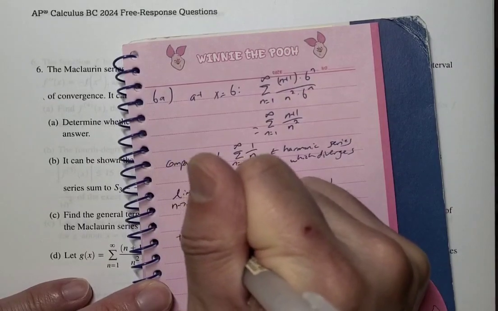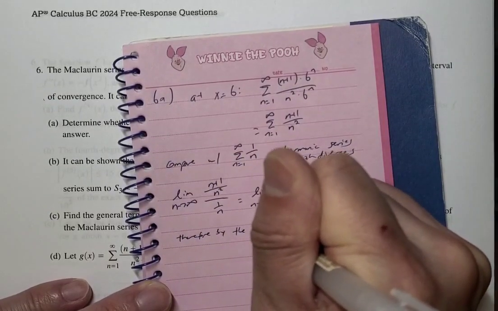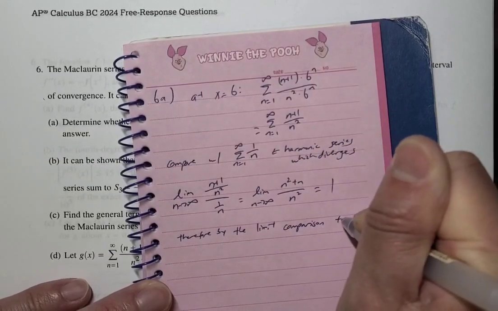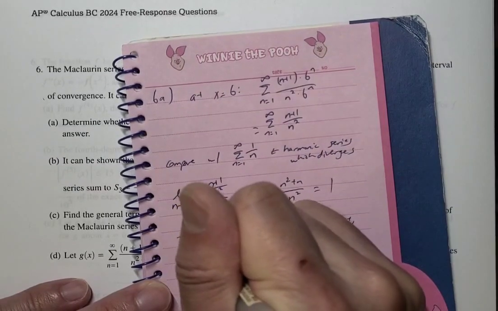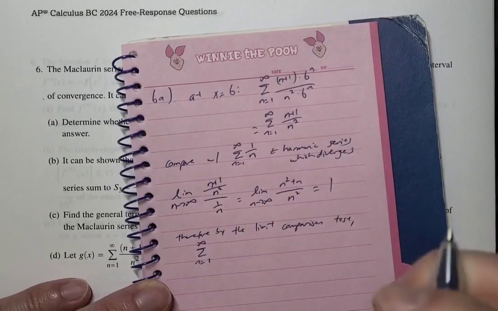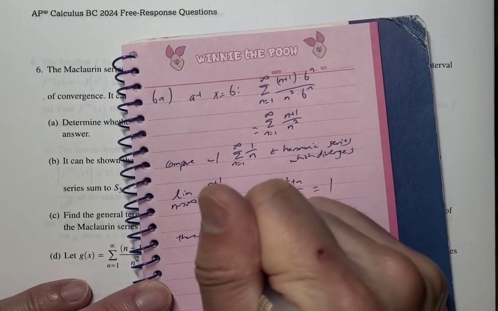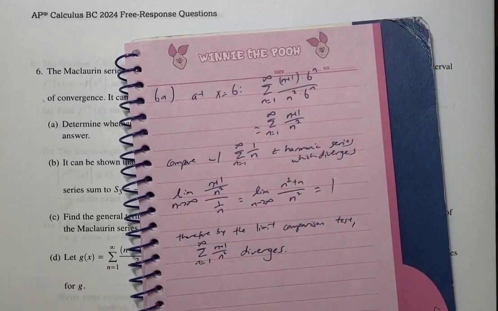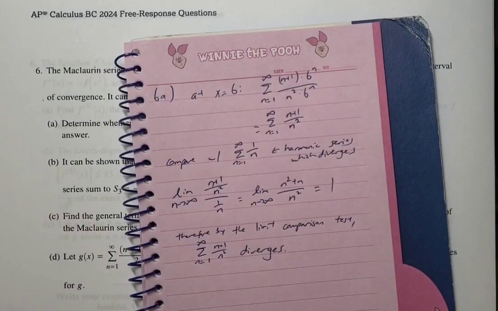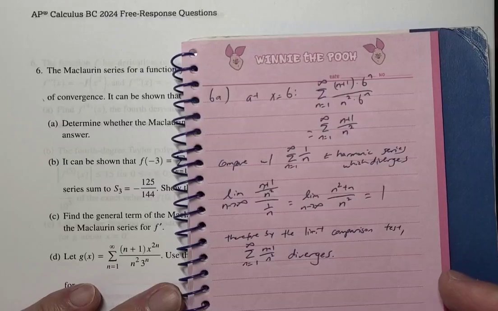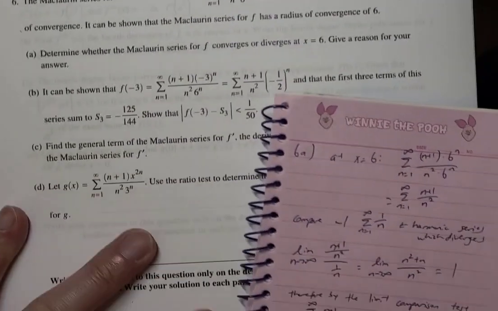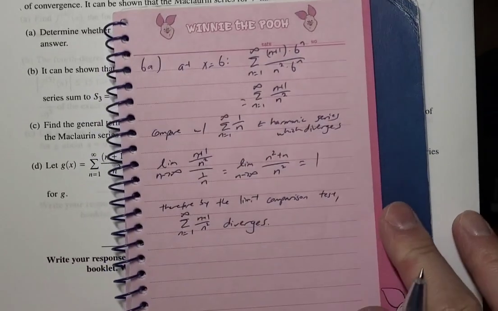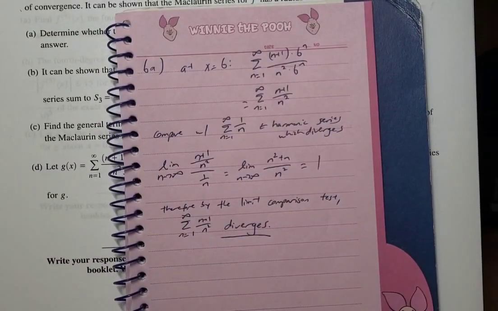Therefore, by the limit comparison test, the summation as n goes from 1 to infinity of (n plus 1) over n squared diverges. So, what does the question ask, by the way? Determine whether the Maclaurin series for f converges or diverges at x equal to 6. So I would say diverges. Okay?